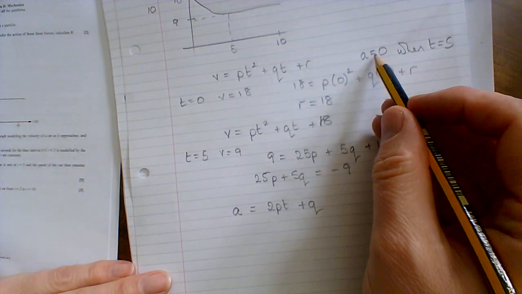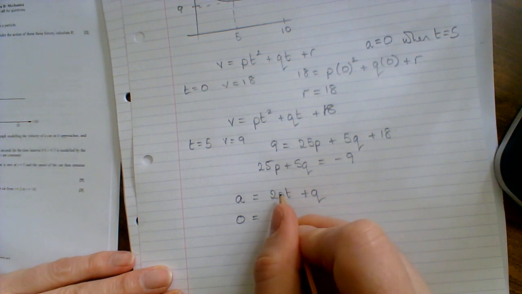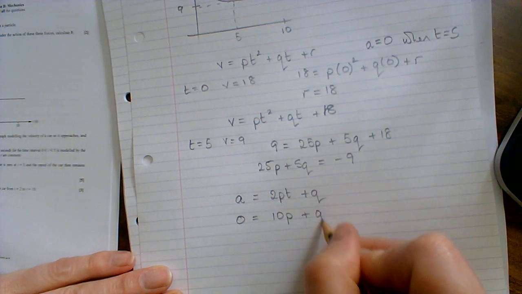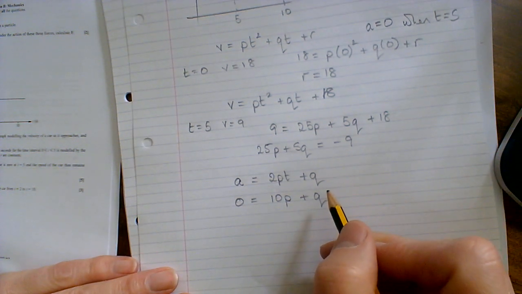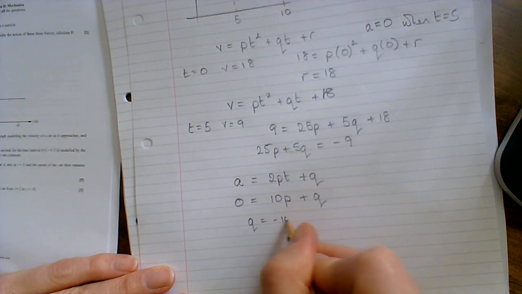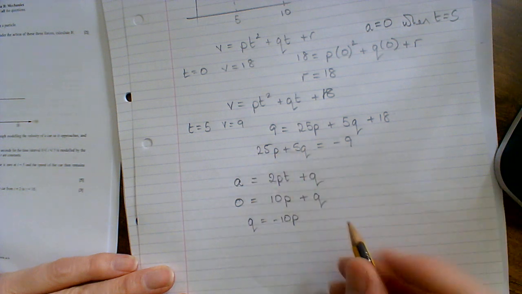So now we can use this result when a equals 0 and t equals 5. So 0 equals 2 times 5 is 10, so 10p plus q. So that's a. So what I'm going to do now, what should I do? I think I'll just find the right q. So q is equal to minus 10p. And then I can take the 10p and throw it up here and figure out what p is from there.